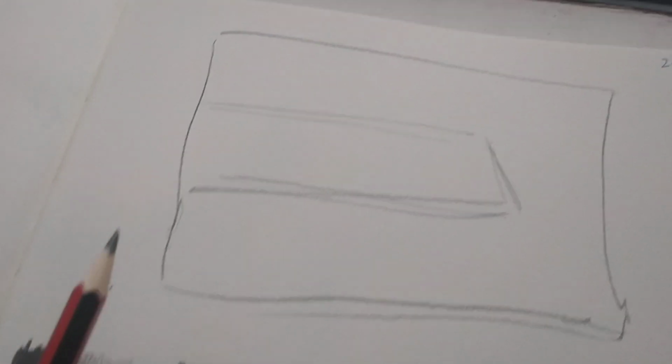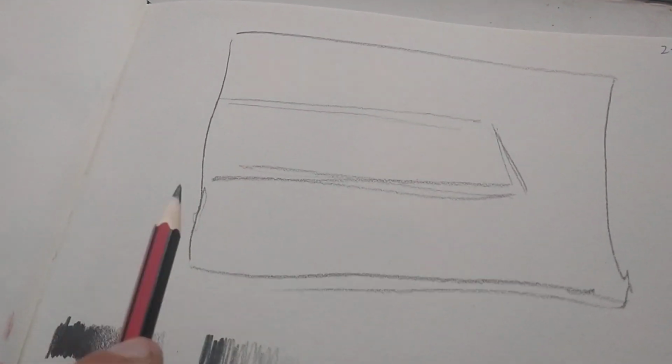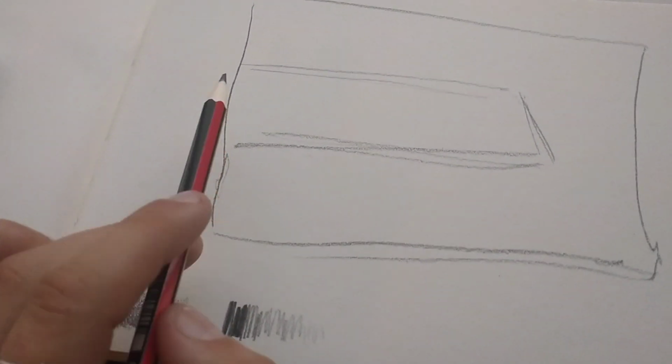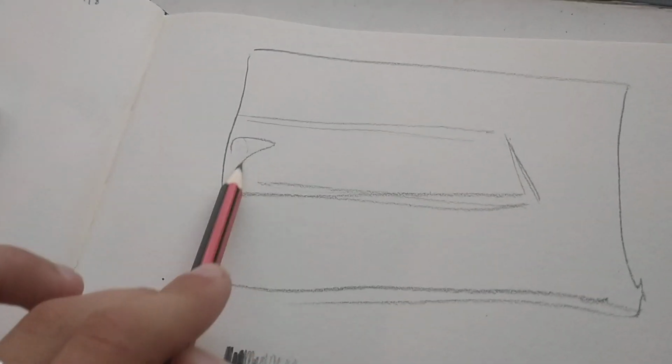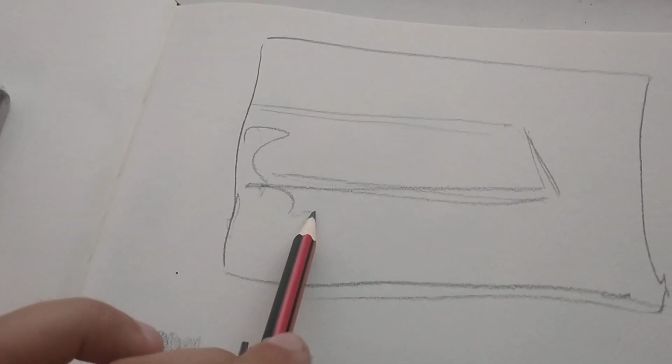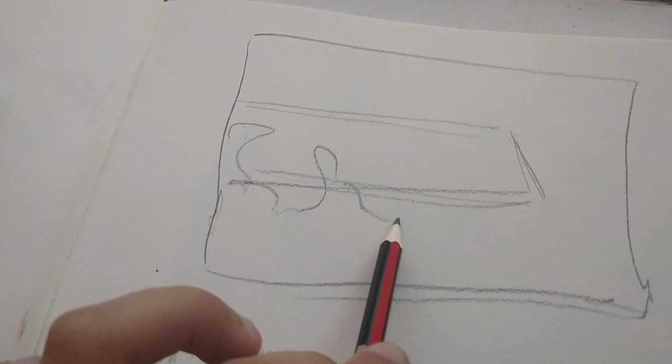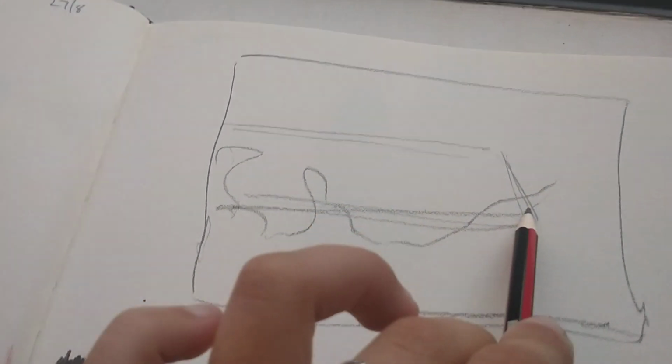And then from there, I know that there are trees surrounding it, so instead of drawing all the detailed trees, I'm just going to scribble the flow of the trees. So it flows out like that. What I'm drawing is this rough line around the trees.